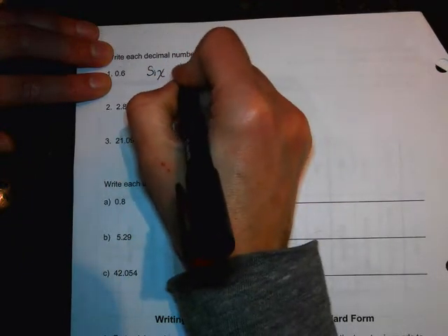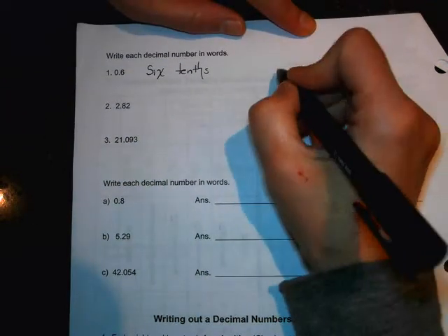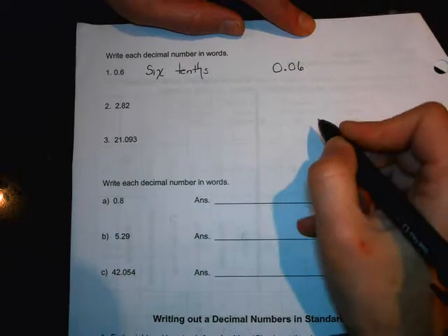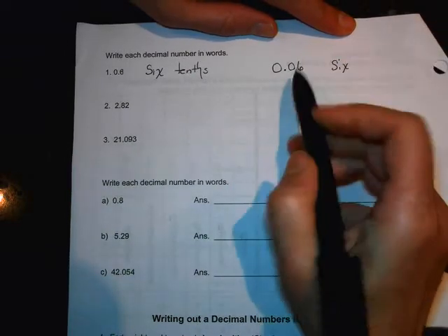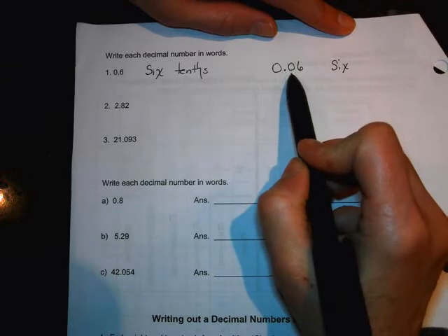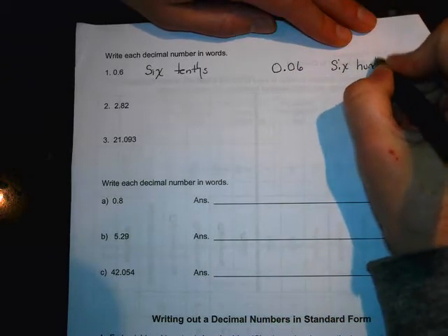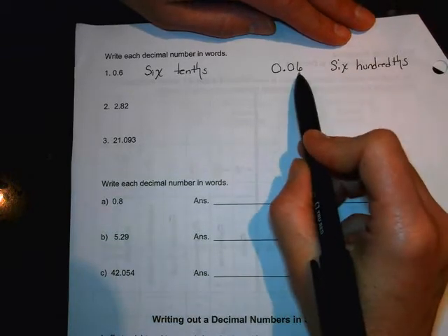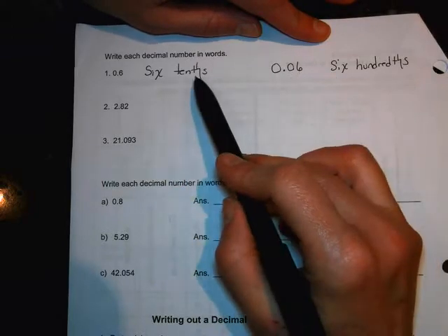Now, what would happen if this was the number? So you would still say 6, but then you would let the viewer know it was in the tenths, hundredths, so 6/100ths. Do you see why it's really important to let the viewer know what position that is? Because we both say 6, and then the number that follows lets everyone know what position that's in.